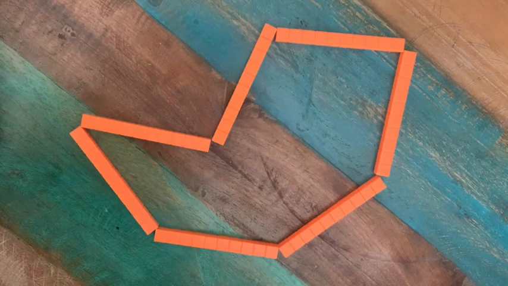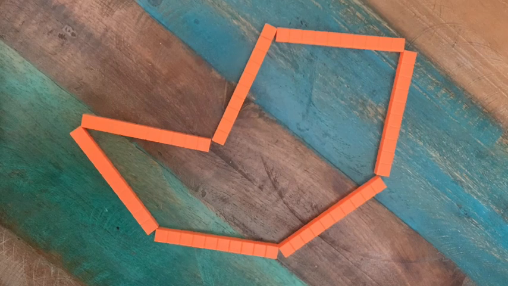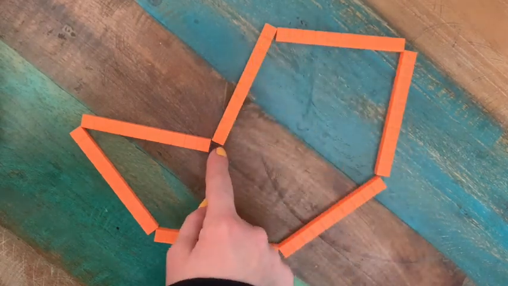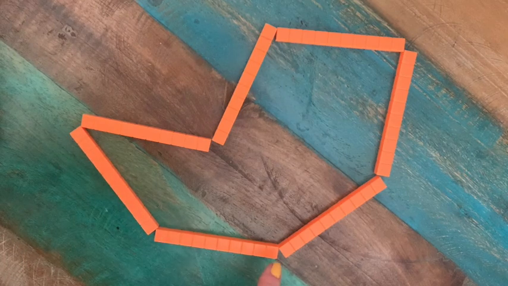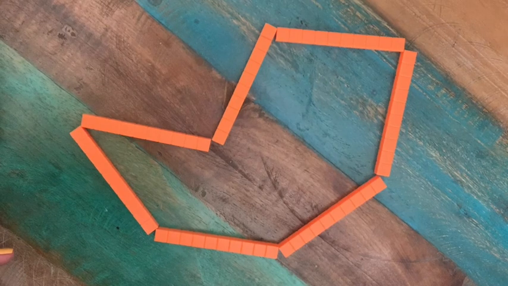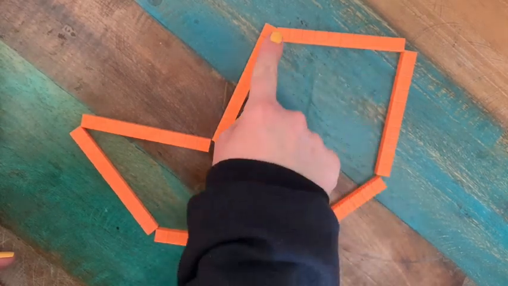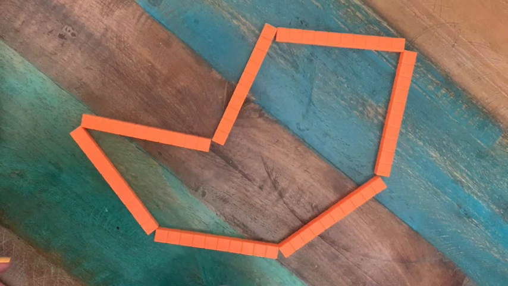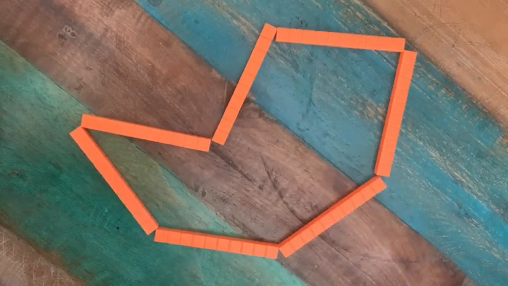Now a shape may not always have a name, but we can still find out its attributes. So looking at this irregular shape, how many sides does it have? How many corners does it have? Let's count sides first. 1, 2, 3, 4, 5, 6, 7 sides. Now let's count corners. 1, 2, 3, 4, 5, 6, 7 corners.